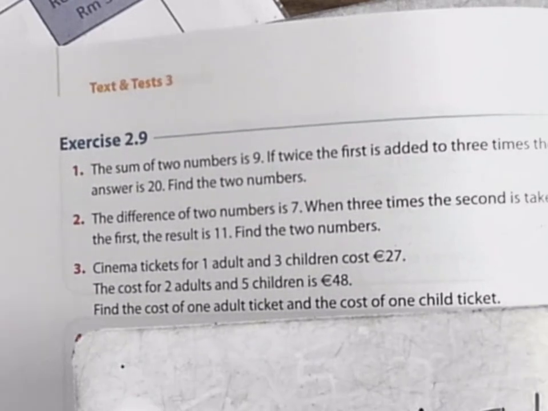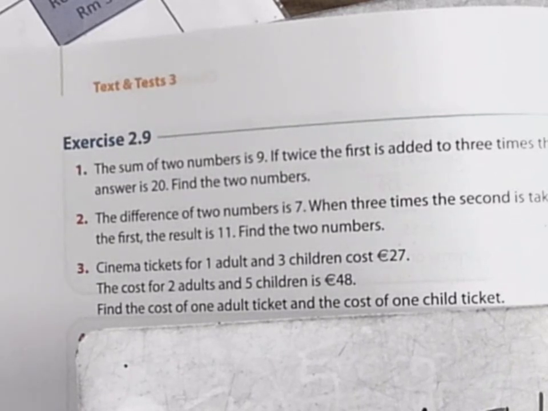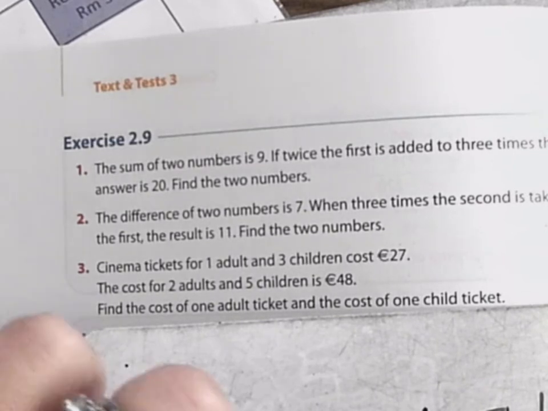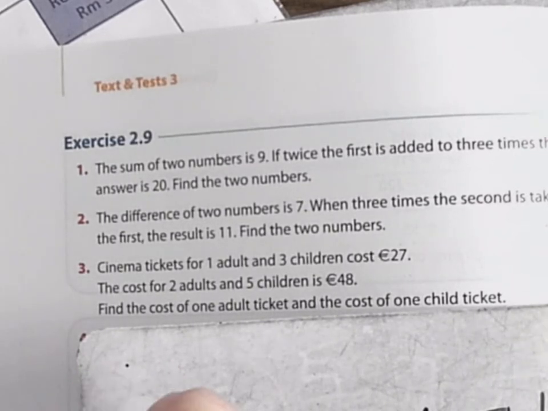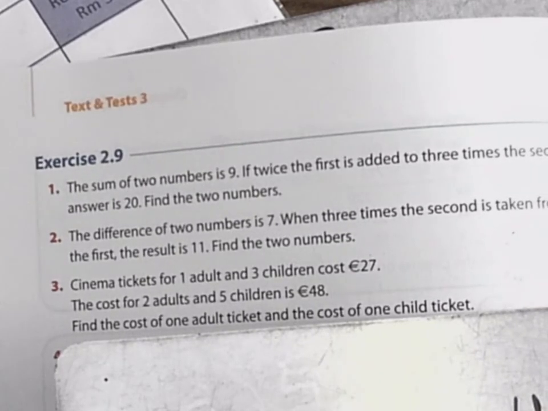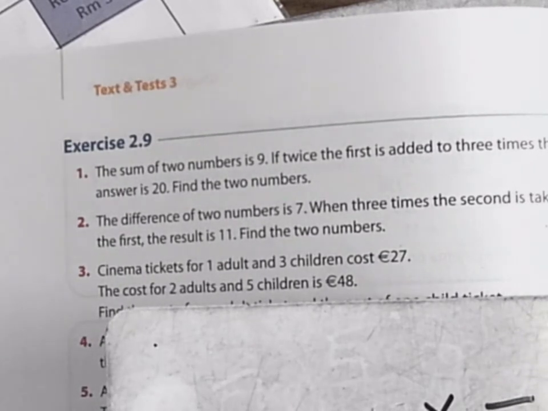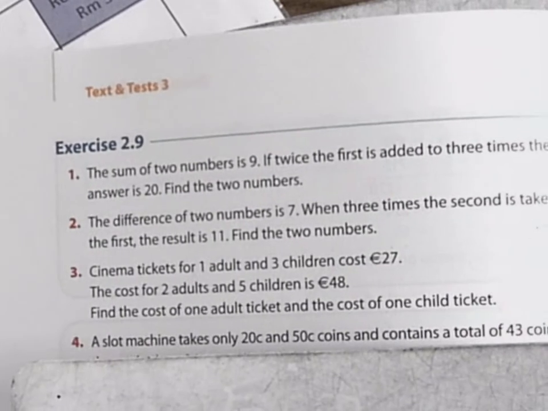Just before we go on, which number is bigger, x or y? Think about it. So this number, take away a number, gives me 7. Which one's bigger? X is bigger, isn't it? If x is smaller, what would this number over here be? It'd be a minus number, wouldn't it? So you know by looking at it that x is bigger. You need that for the next bit.